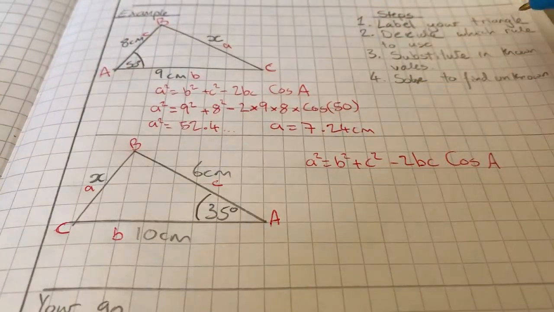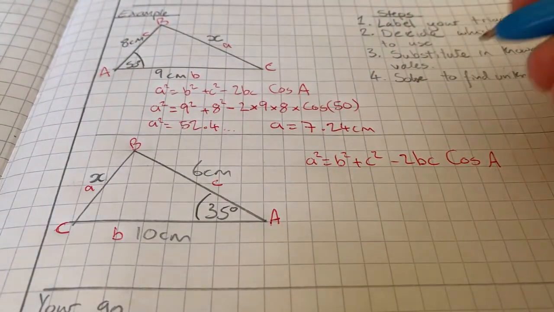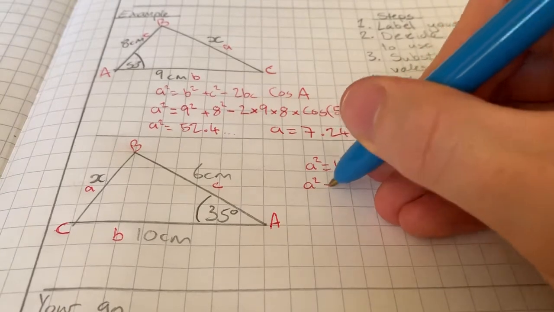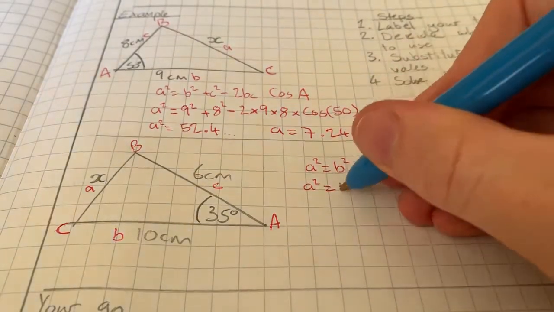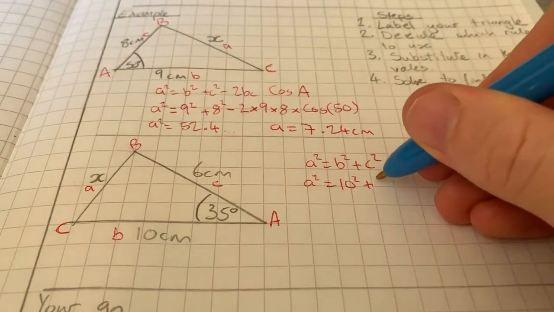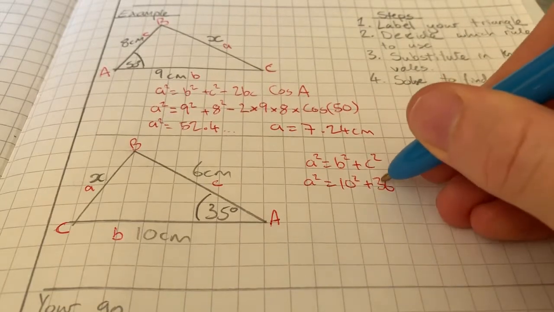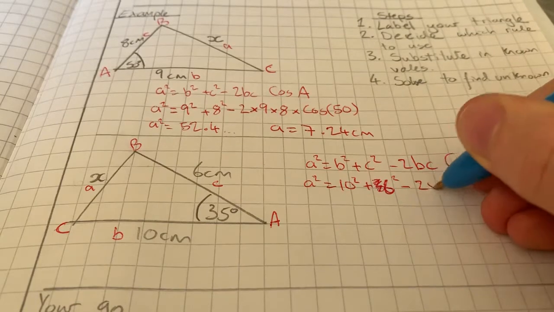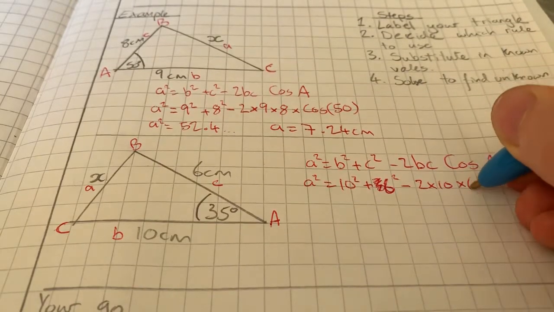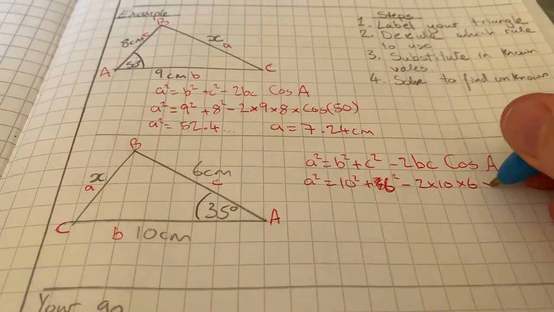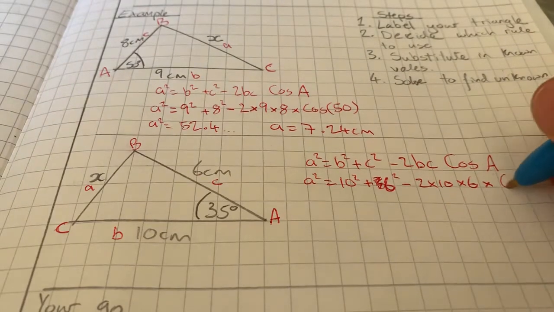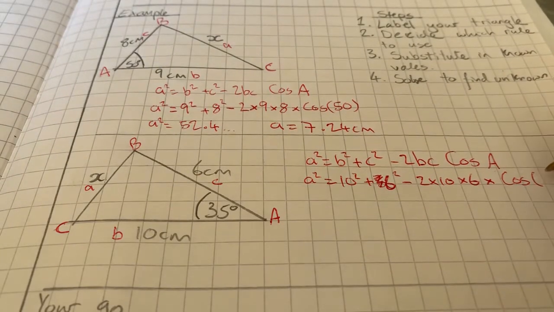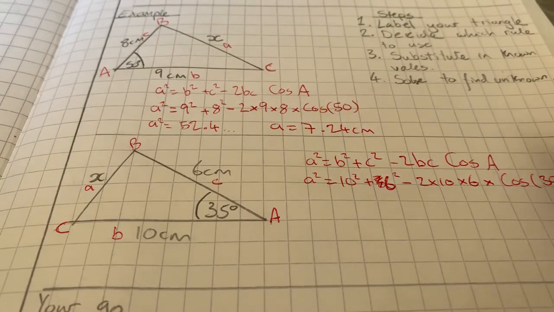So substitute in what I know. I don't know a squared. b squared is 10, so 10 squared plus 6 squared minus 2 times 10 times 6, so my 2bc, times cos, bracket there, 35.